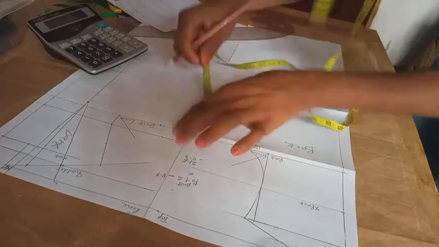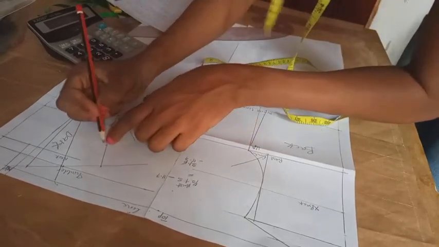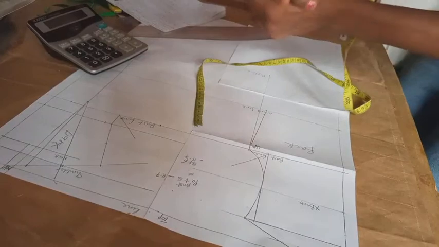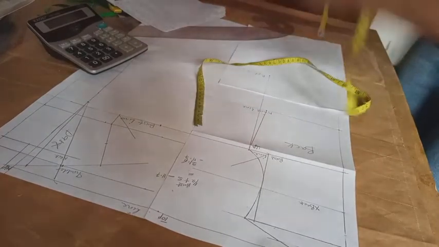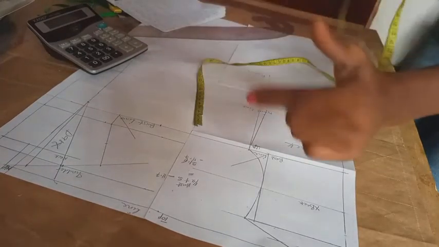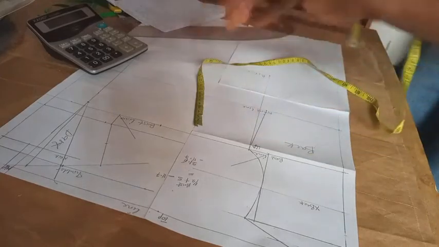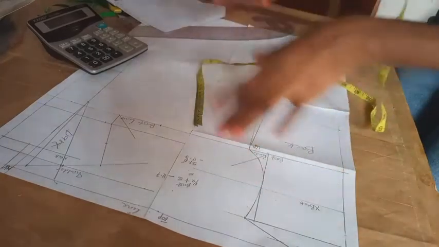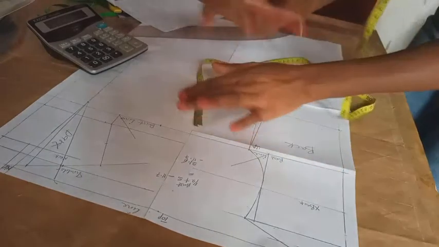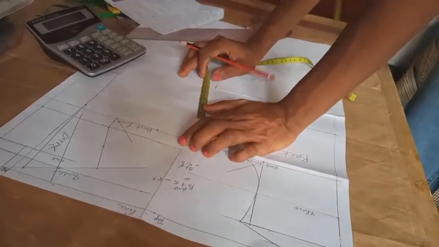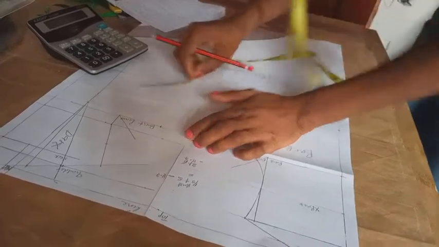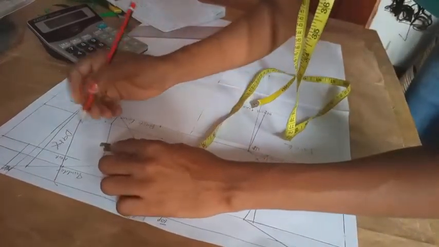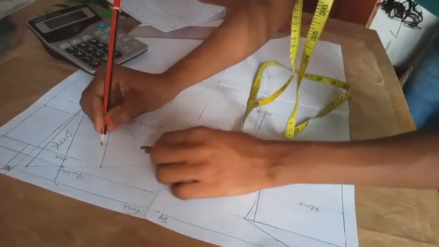So 3.6, so I'll go in by 1 cm. 1 cm can be 1 cm plus, that's 1.5 cm. That's what the book says. But most people use 1 cm in short, so don't use more than 1 cm, just use 1 cm. So because I'm doing half scale, I'm going in by 0.5 cm.